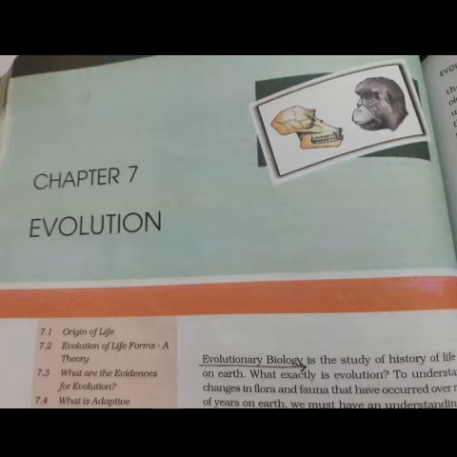This is the story of origin of life and evolution of life forms or biodiversity on planet Earth in the context of evolution of Earth and against the background of evolution of universe itself.